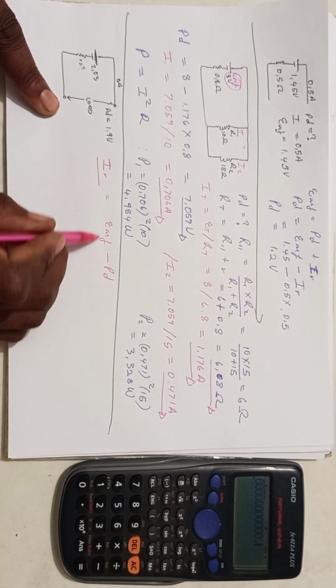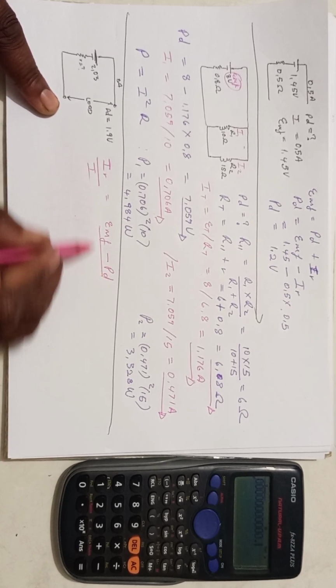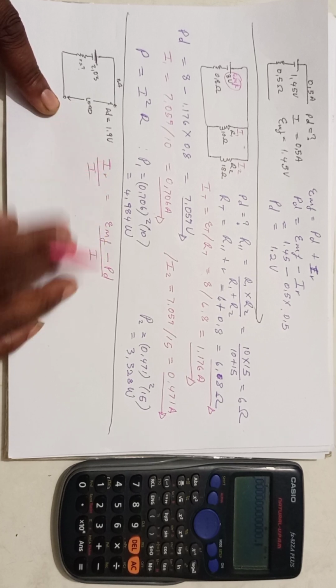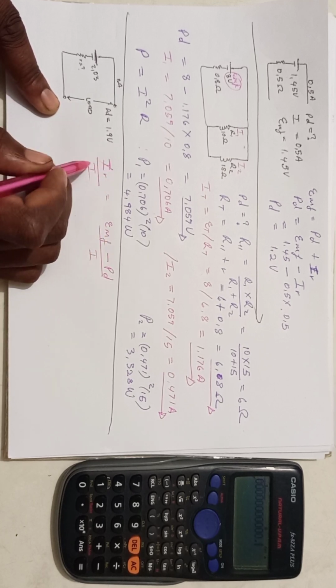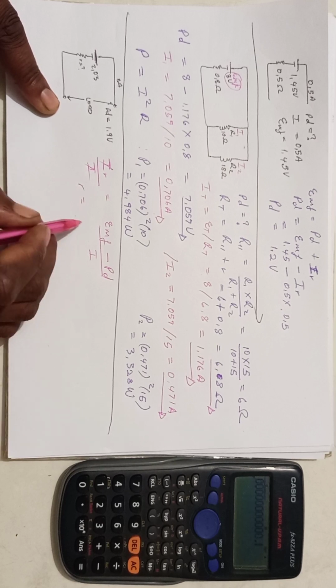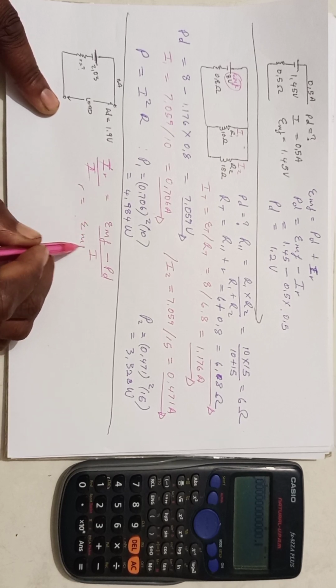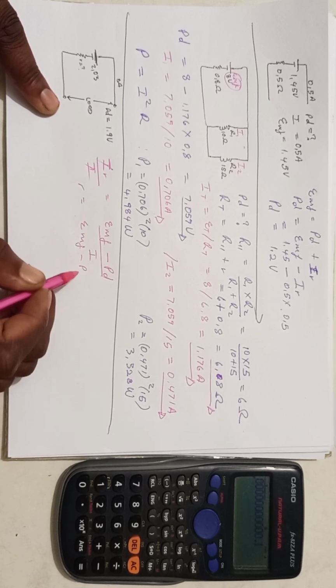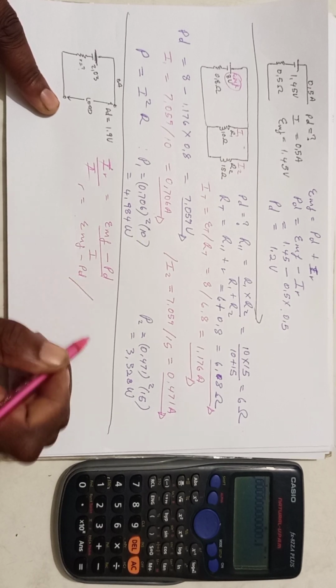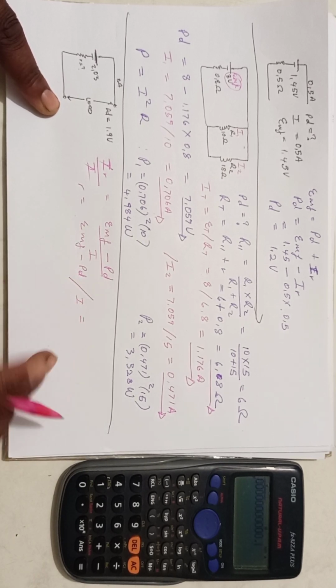Now we want R, not IR. So R would be equal to EMF minus PD, all divided by I.